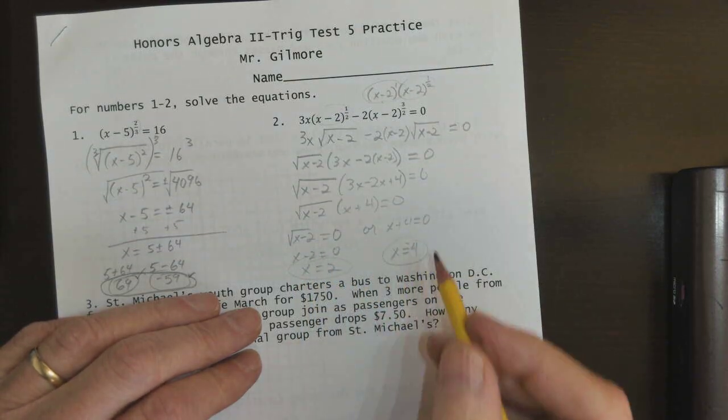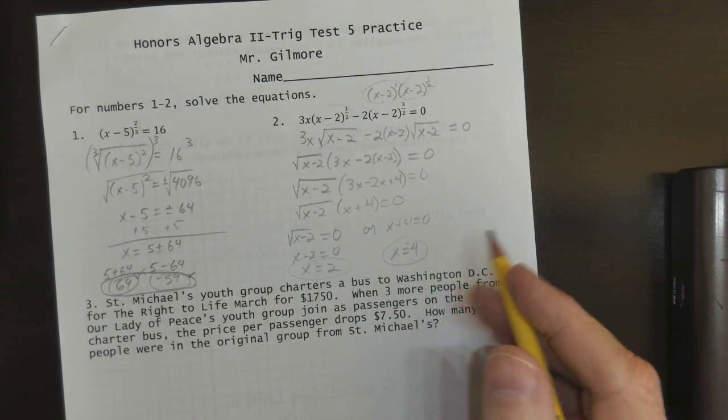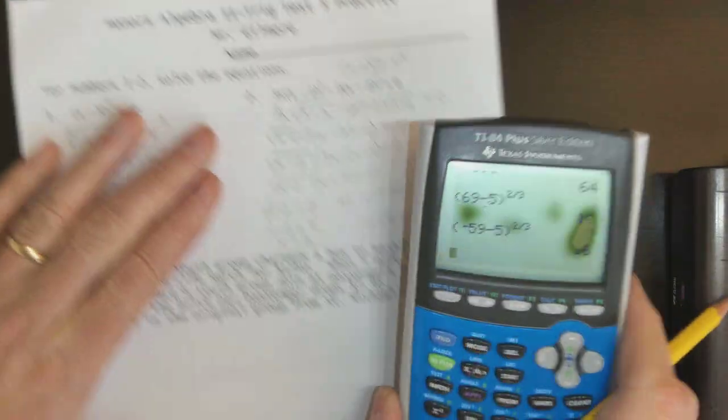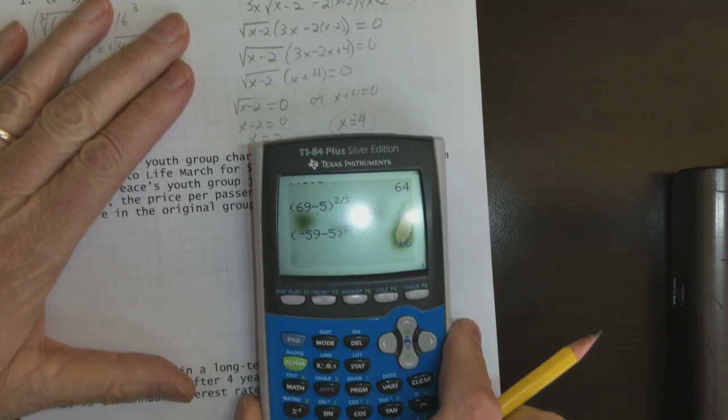Okay, I'm going to check in the original equation here.